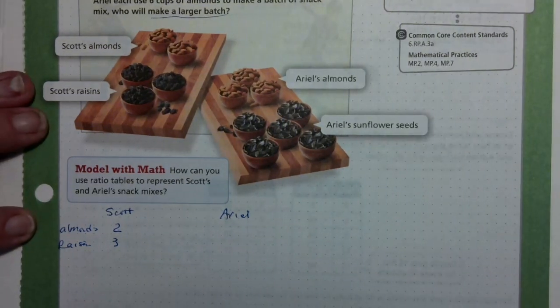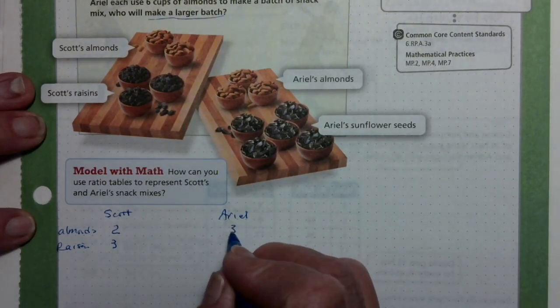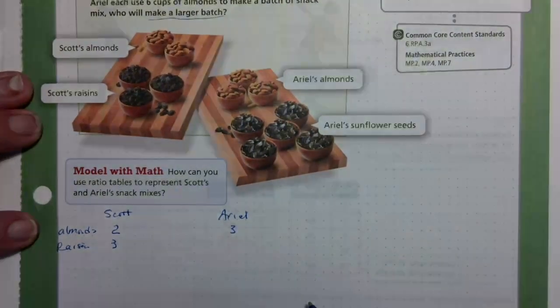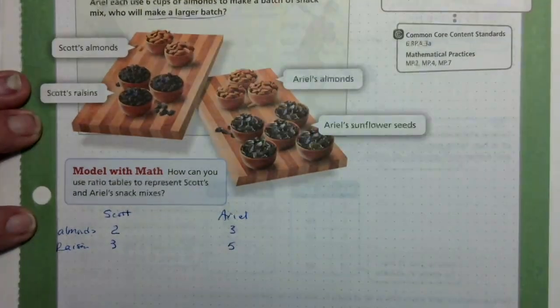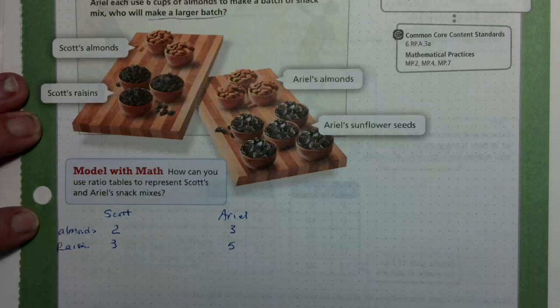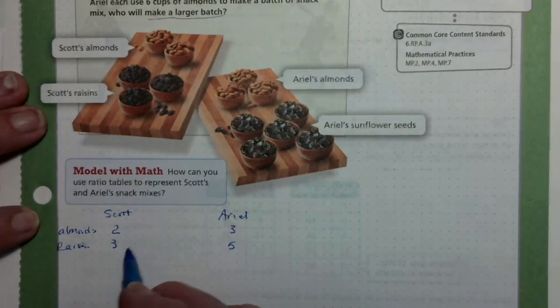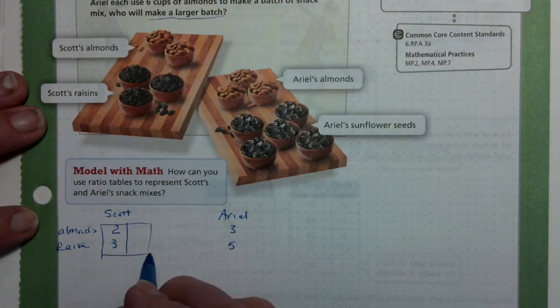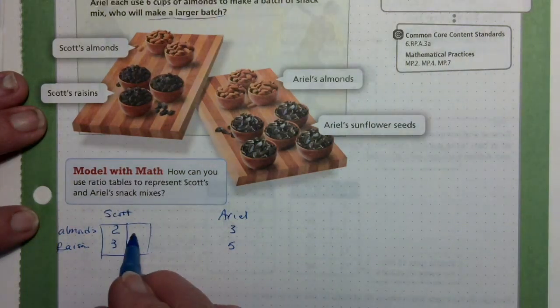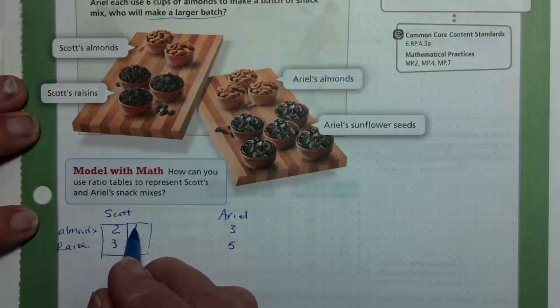And Ariel, for every 3 cups of almonds, she's putting 5 cups of sunflower seeds. But the question is, if each of them use 6 cups, so to make another batch over here, here's one batch, and I want to make another batch. But I want this batch right here to have 6.